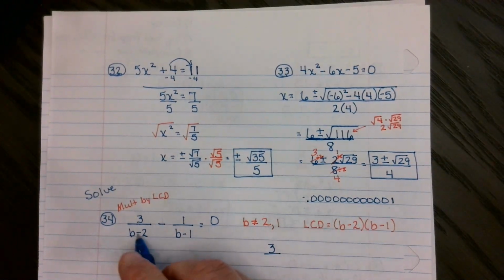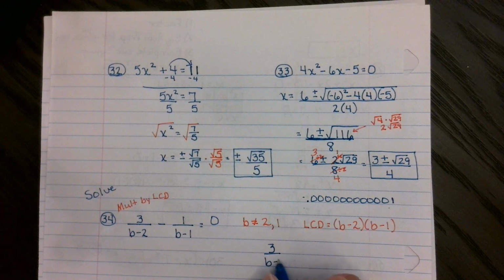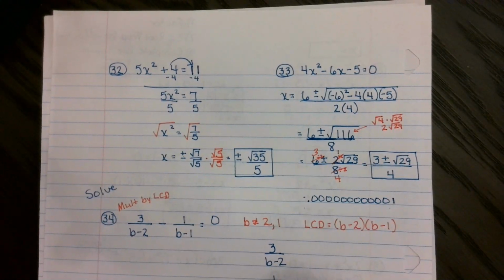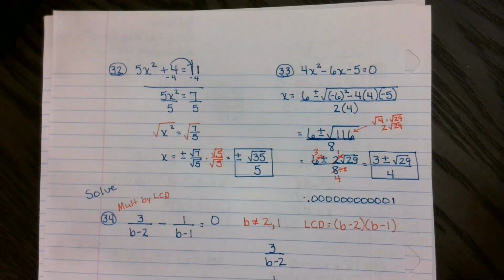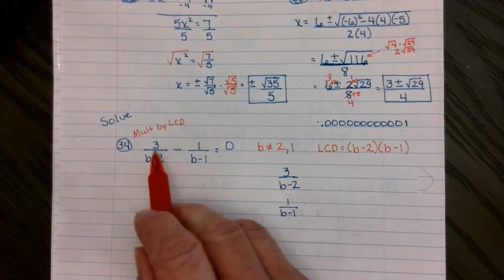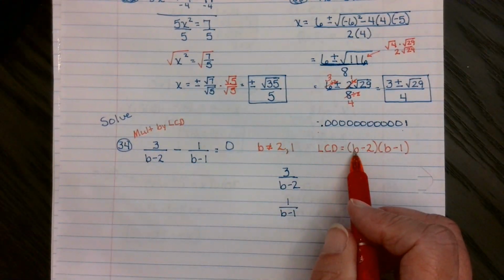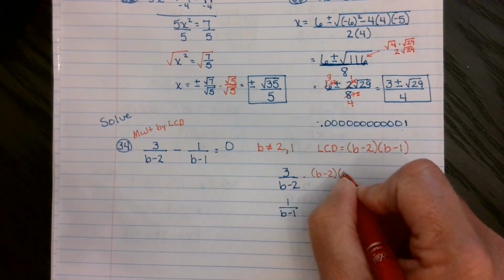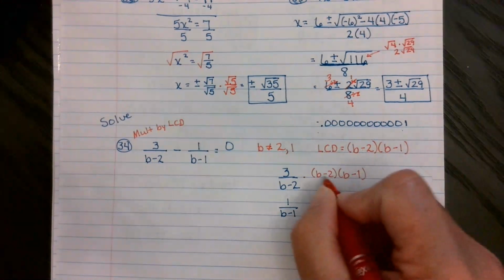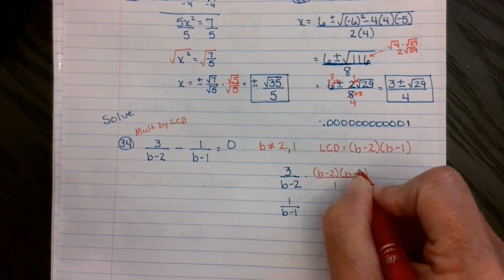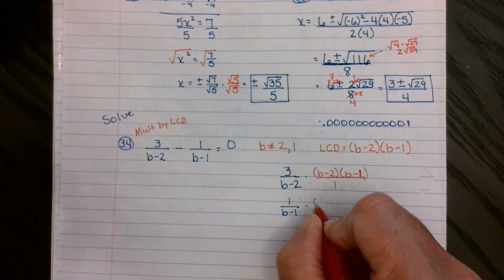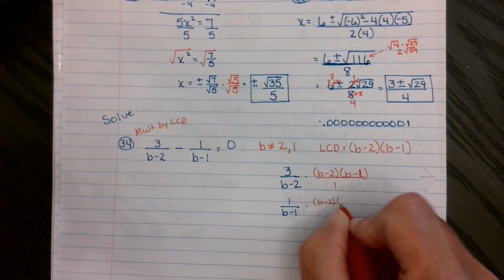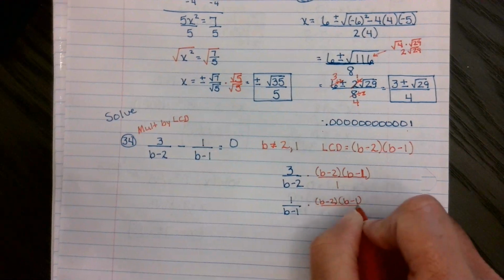You're going to say 3. I'm going to list these over here. Okay, list that one. I'm going to list this one. So what I'm going to do is I'm taking both of these and listing them. I'm going to multiply both of them by this: b minus 1, b minus 2 times b minus 1 over 1. Multiply this times b minus 2 times b minus 1 all over 1.